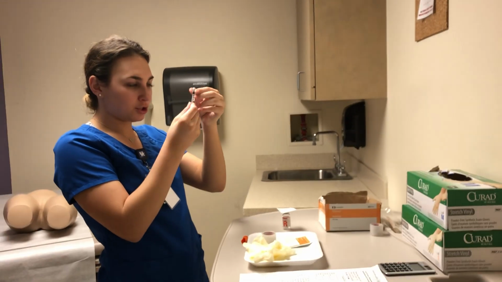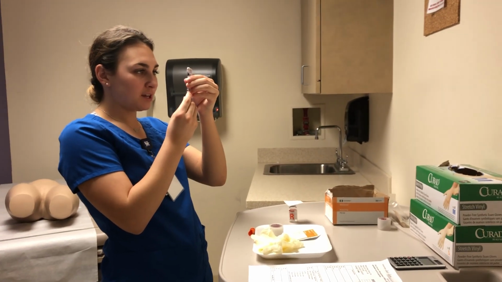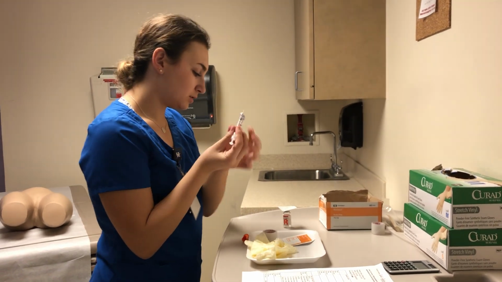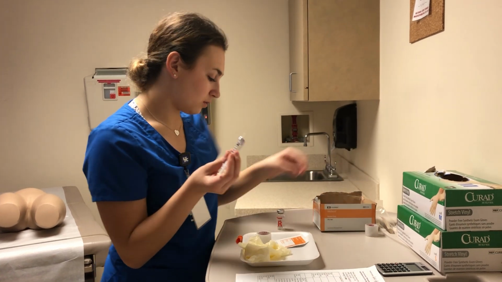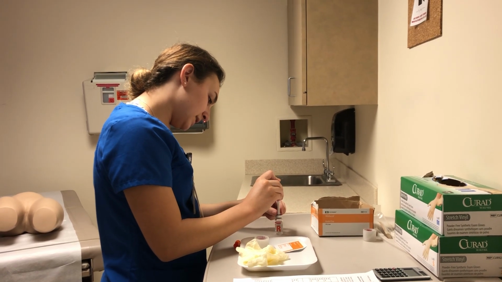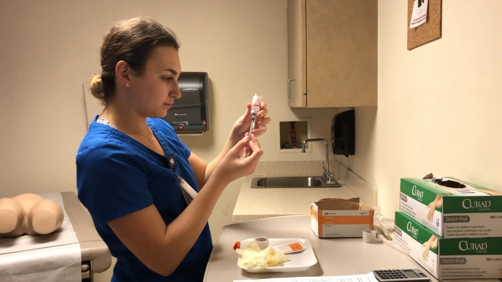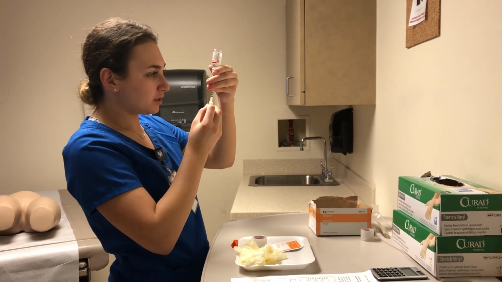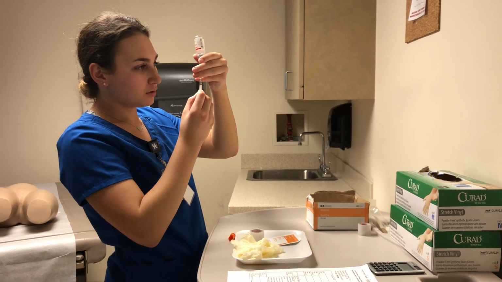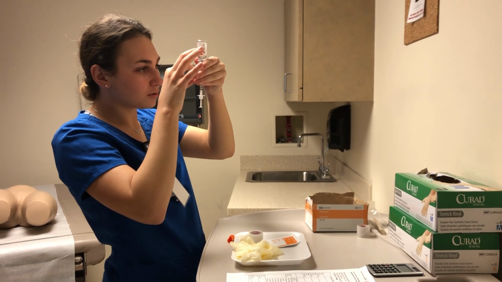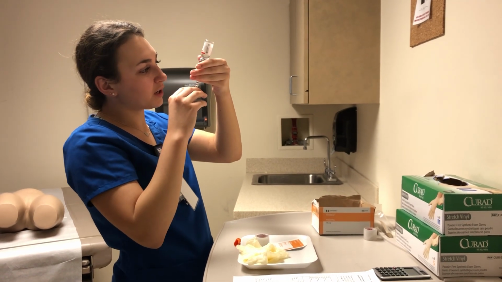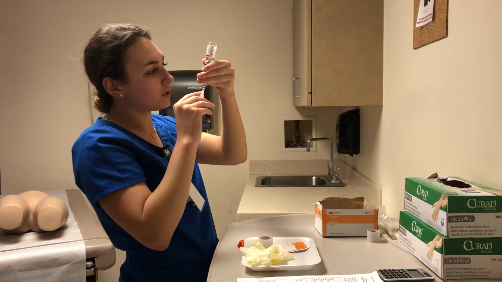and I am going to pull up 6 units of air into the syringe to inject into my medication. Okay, taking the alcohol wipe off. Needle is going in. I'm injecting my 6 units of air. My needle is below the water line, so it's okay for me to pull up the medication. I'm overshooting so that my air bubbles will not get in.